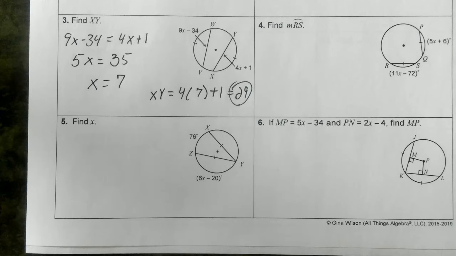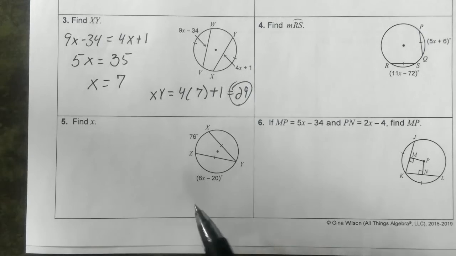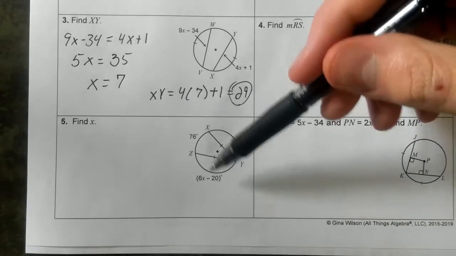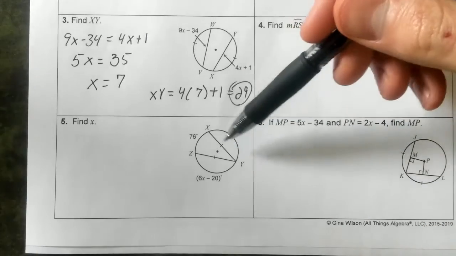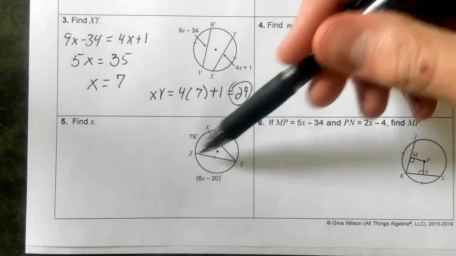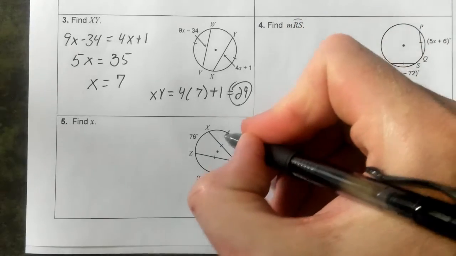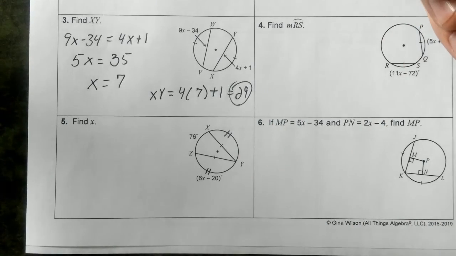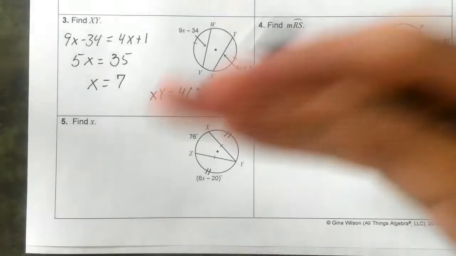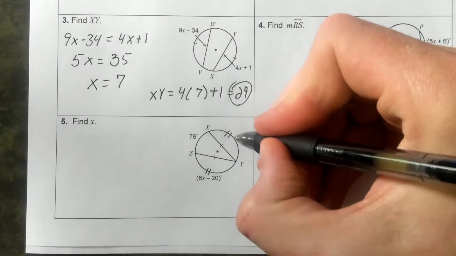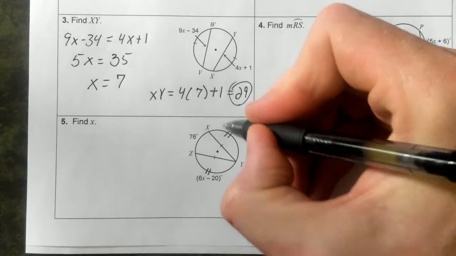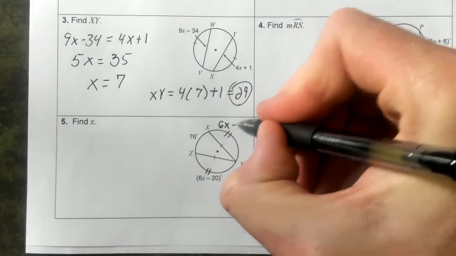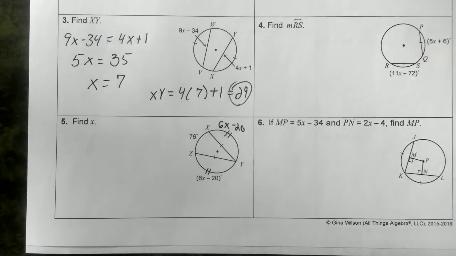Okay. Let's look at number 5. So we're asked to find x, and here we're given, okay, so that two chords are equal. So we have two equal chords. We know then that their arcs are also equal. So really, I could do this a couple of different ways. This arc up here is also going to be 6x minus 20, because they're the same. And then we are given this arc is 76.